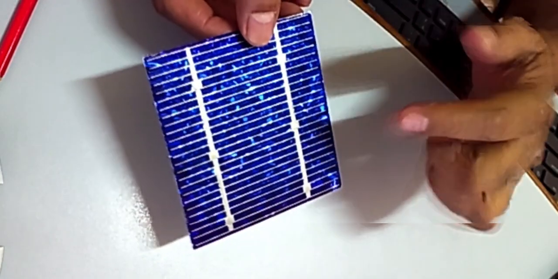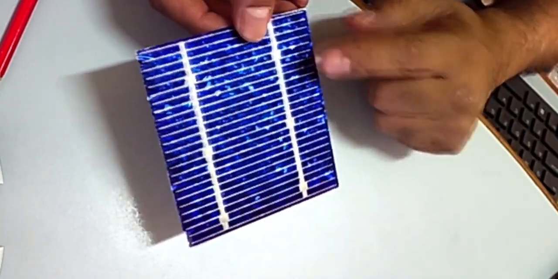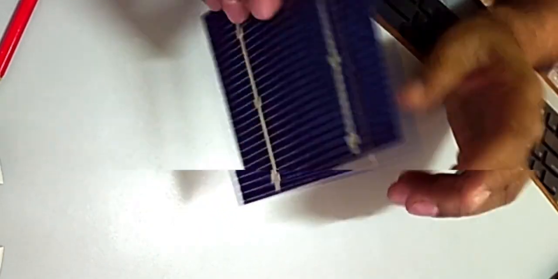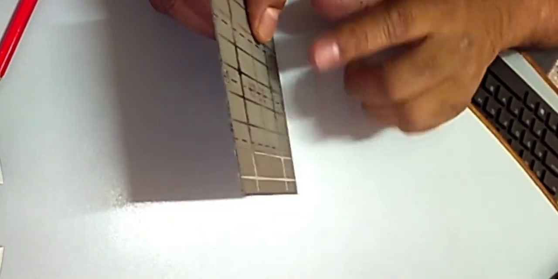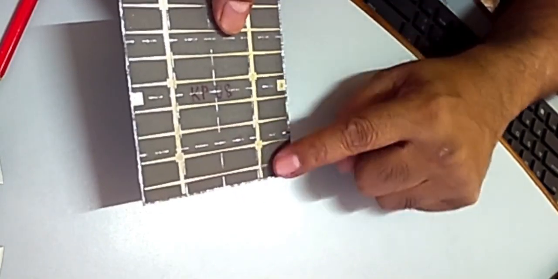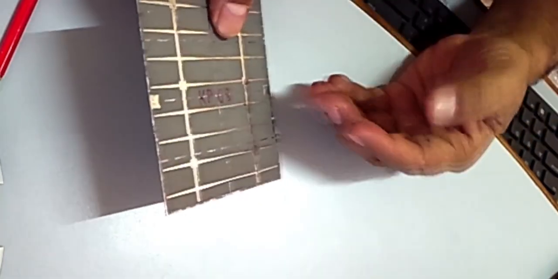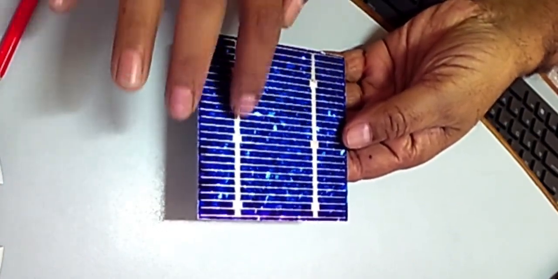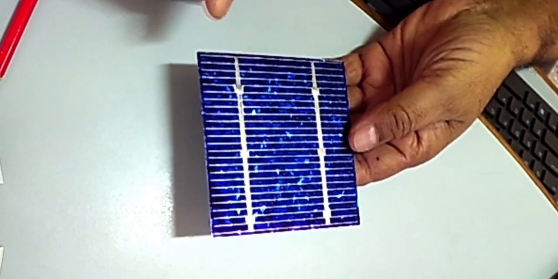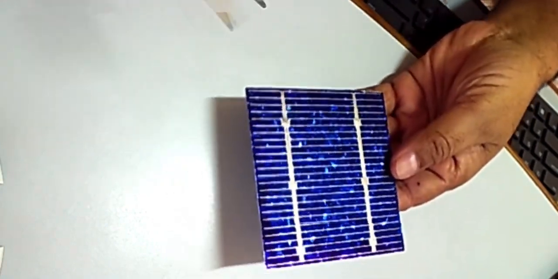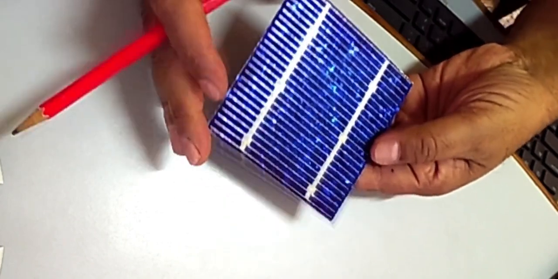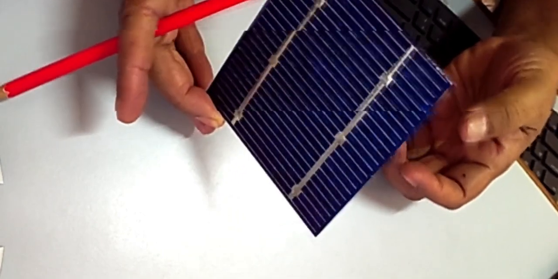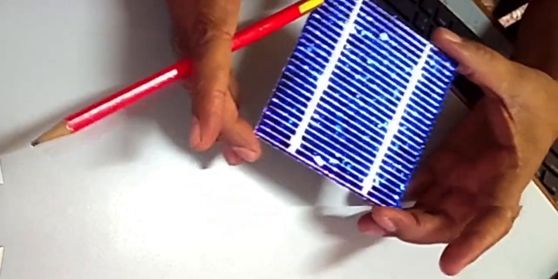Actually, the surface on which the solar insolation falls is where the N-type material is, and then on the back side is the P-type material. This is the metallization that you would see, the contact that contacts with the P-type, and here is the metallization for contact with the N-type. So what we shall see is that this being a single cell, a single PN junction, many such cells will be joined together to form a module.